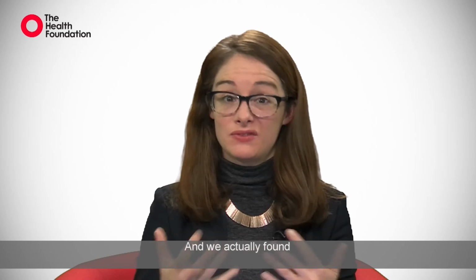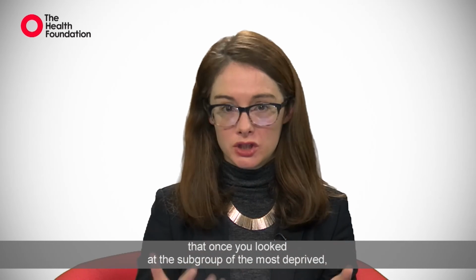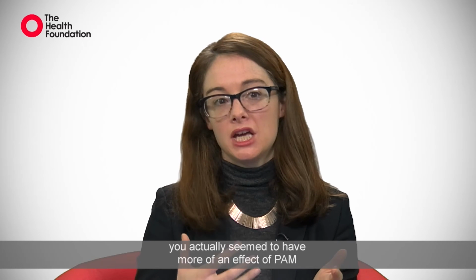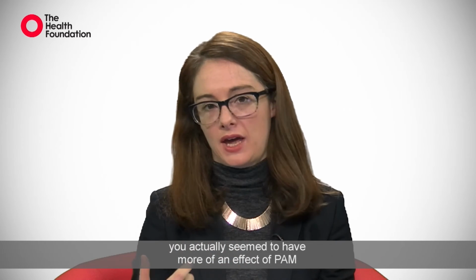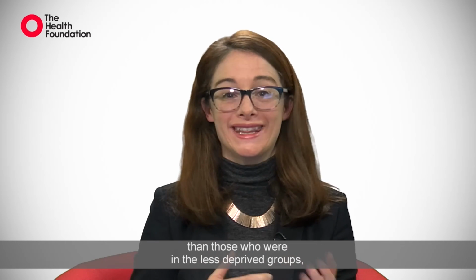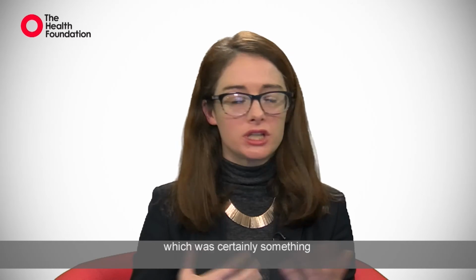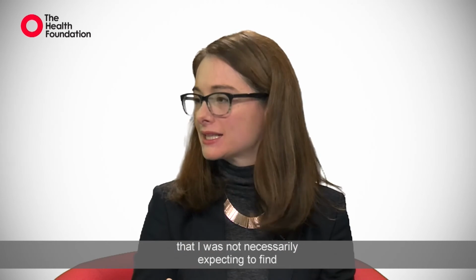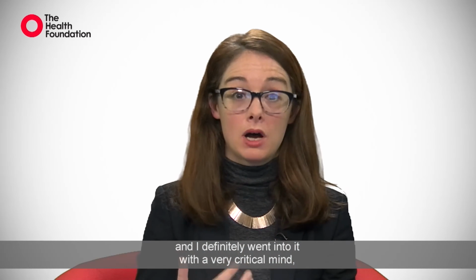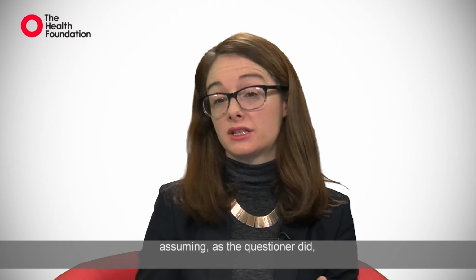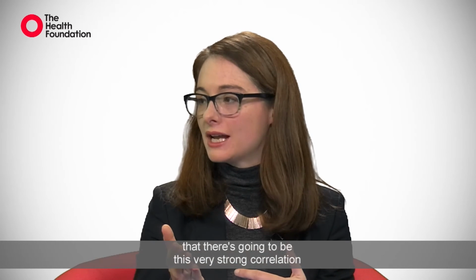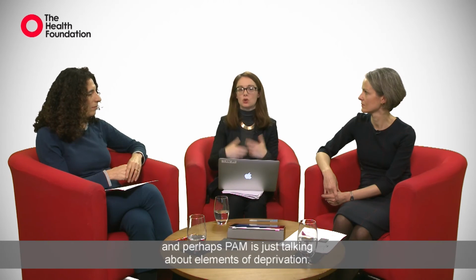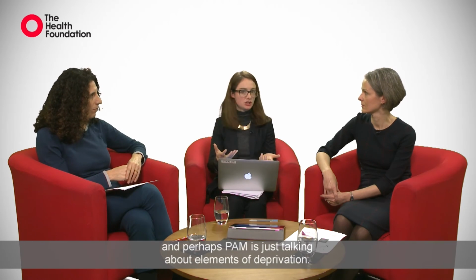And we actually found that once you looked at the subgroup of the most deprived, you seemed to have more of an effect of PAM and patient activation level than those in the less deprived groups, which was certainly something I was not necessarily expecting to find. I definitely went into it with a very critical mind, assuming, as the questioner did, that there was going to be a very strong correlation, and perhaps PAM is just talking about elements of deprivation.